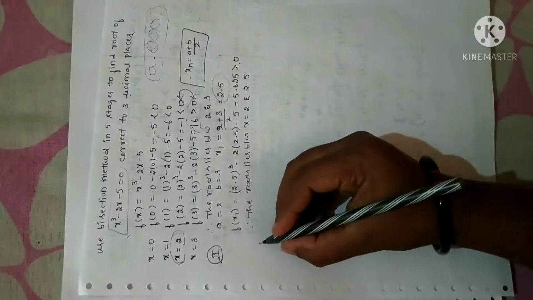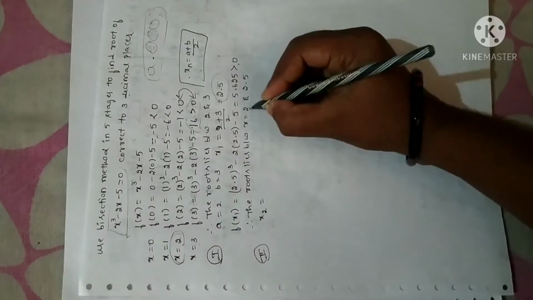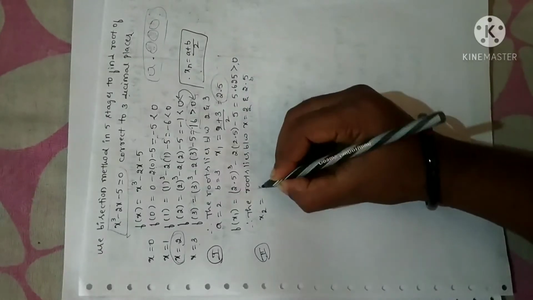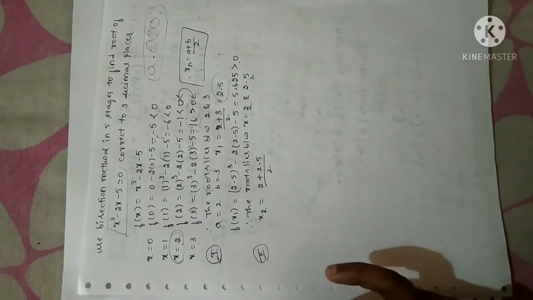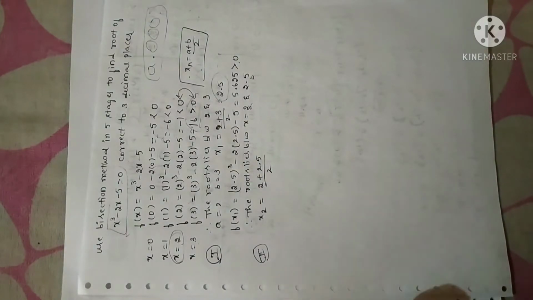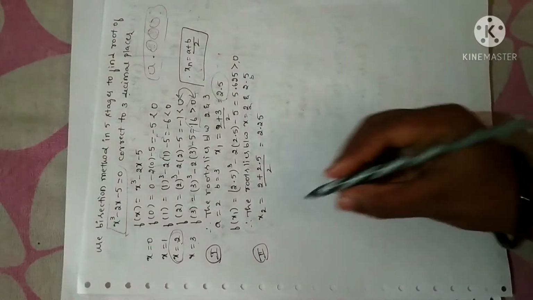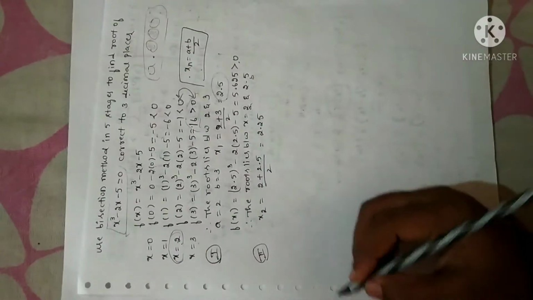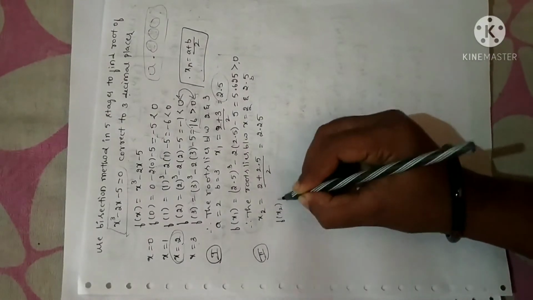Now let me do the second approximation, in the sense the x2 value. So the first value will be a and the second value will be b. So 2 plus 2.5 divided by 2 is 2.25. x2 value is 2.25. Clear? Now f of x2 I have to find.